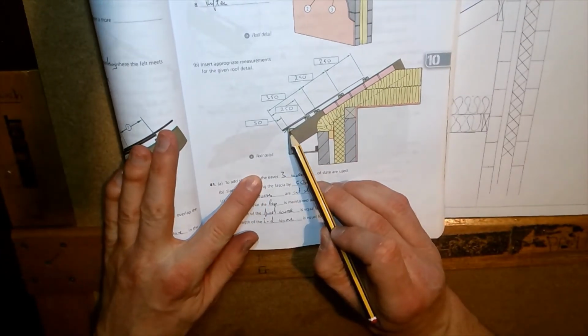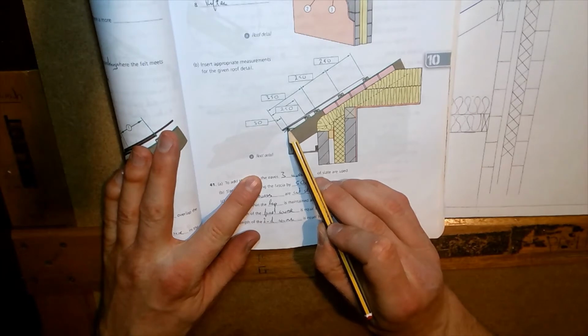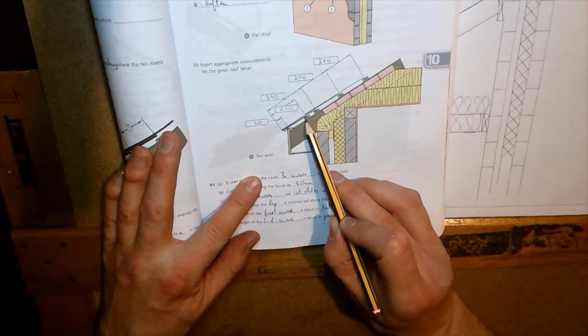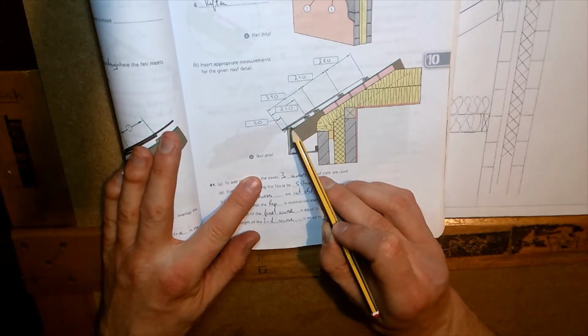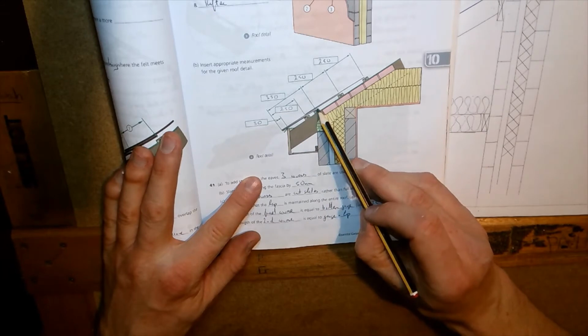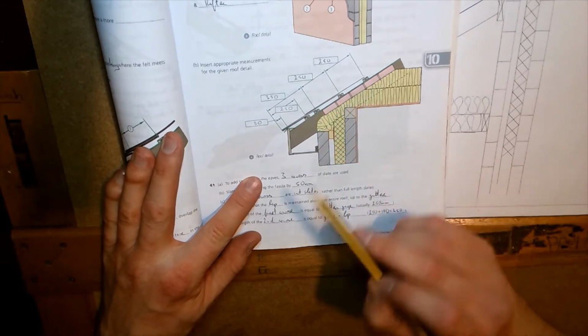The slates have to go a little bit out over the fascia board as well. So if you go 50 millimeters over the fascia board and measure back 250 for your first batten, and then from there measure back 350 for your second batten, and then from there on it's just 250, 250, 250 for all your battens.